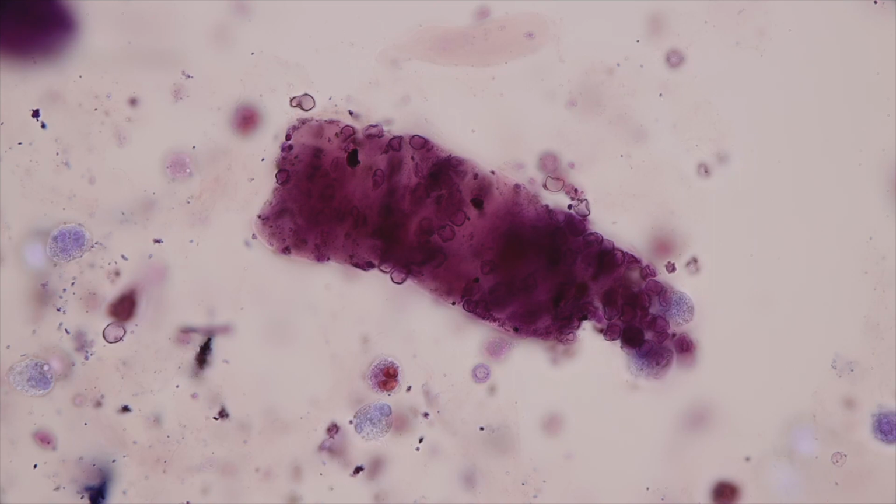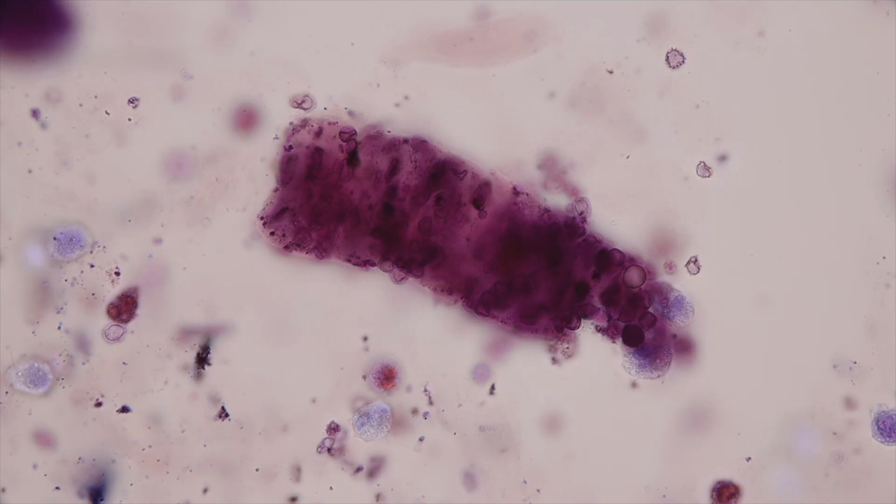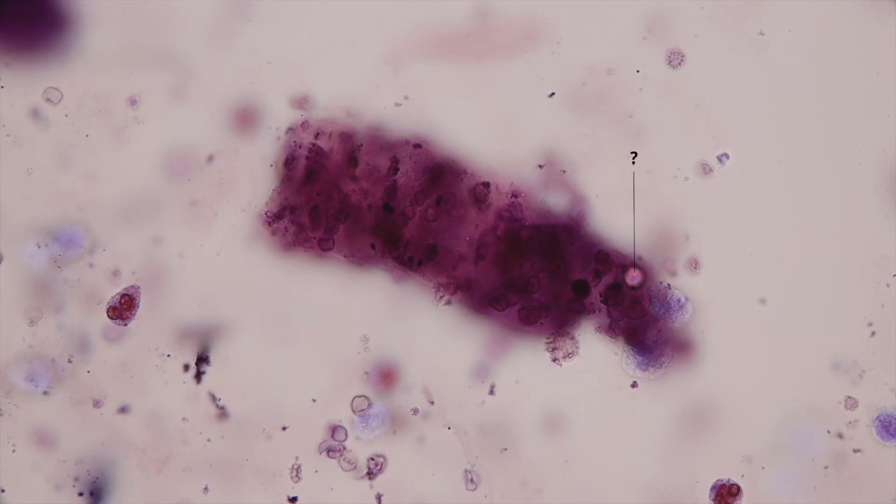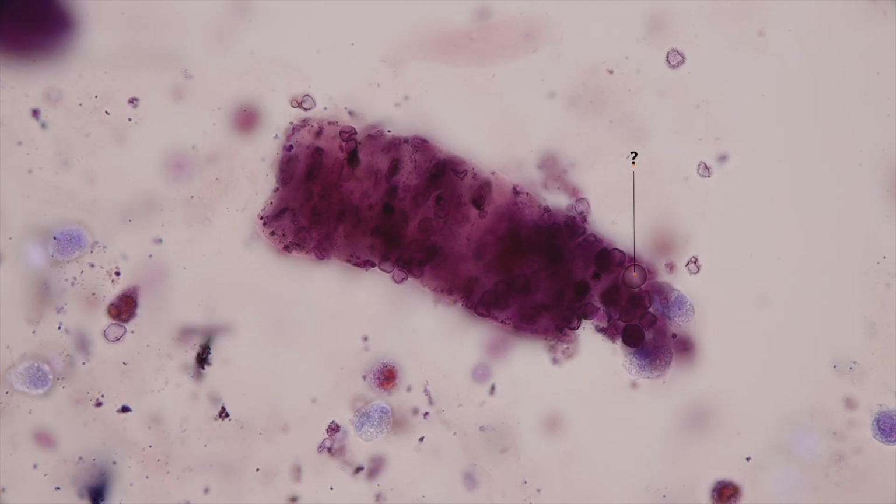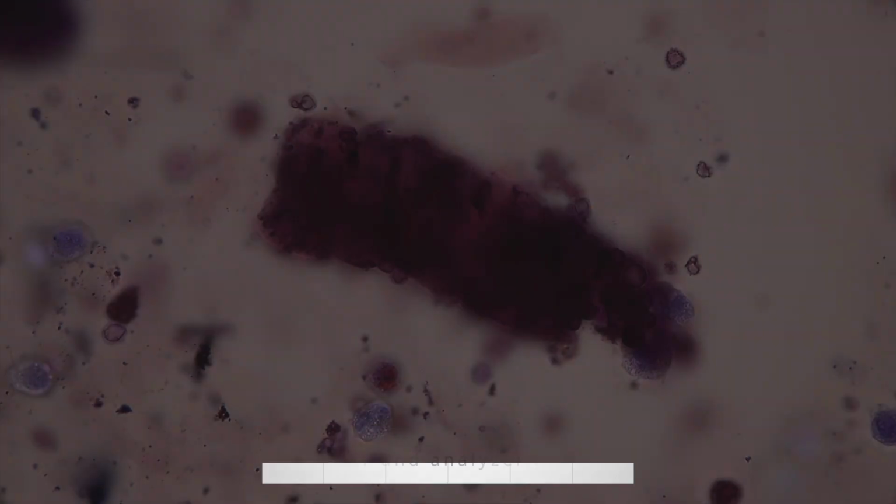Then as we look closer within the cast, focusing up and down, we can see that these are mostly red blood cells. But there's one structure on the right that looks like a red blood cell, but it's a little different color, it's a little larger. Can't quite tell what this is. So we'll insert the polarizer and the analyzer and see if this gives us a clue.